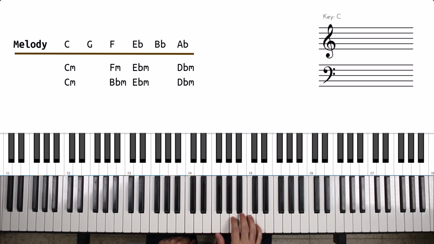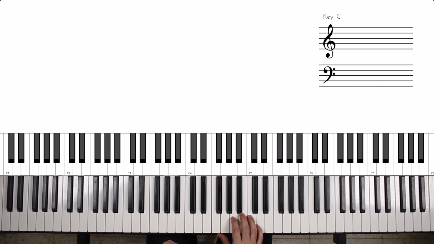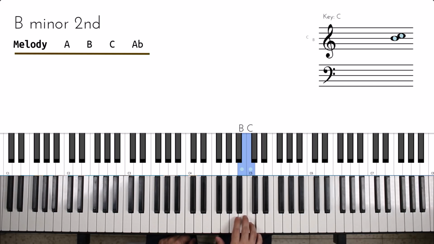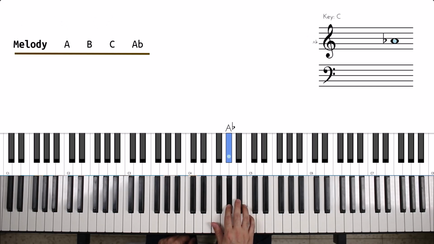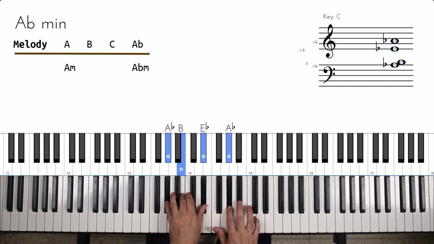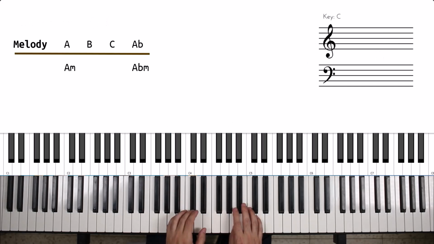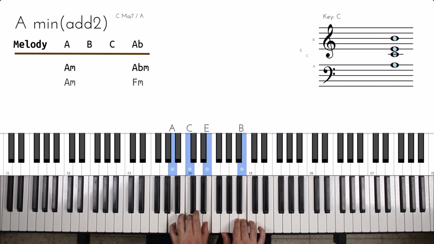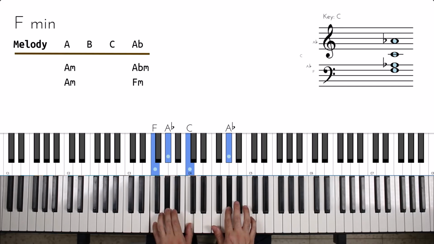Let's take another example. Let's take the melody I played at the beginning of this video. And I chose to harmonize this by playing an A minor to an A flat minor. I could have also played an A minor to an F minor.